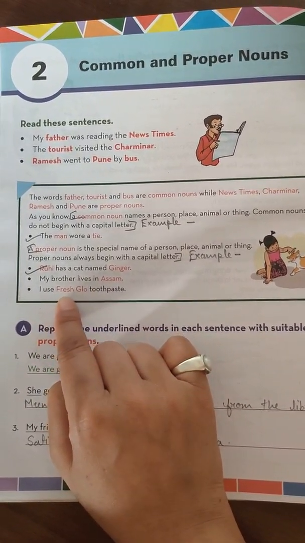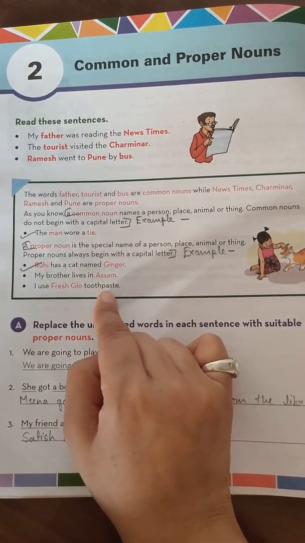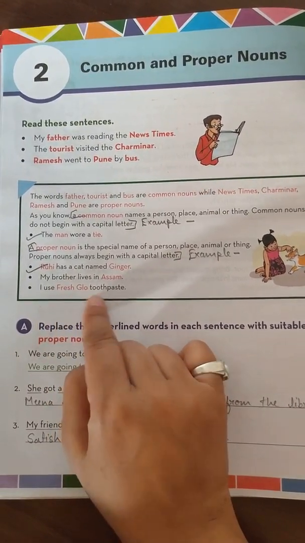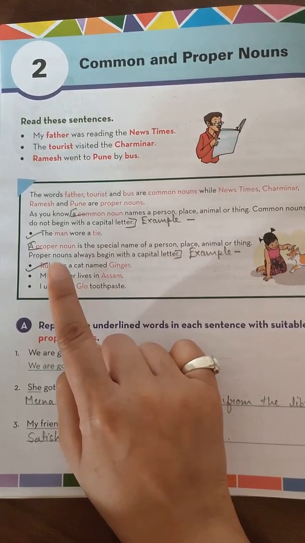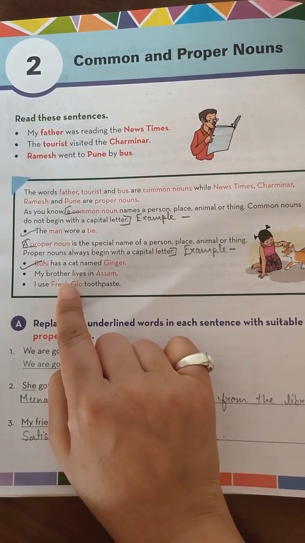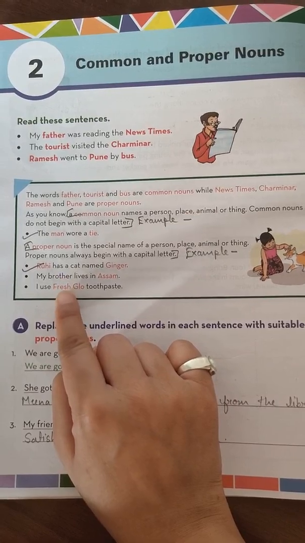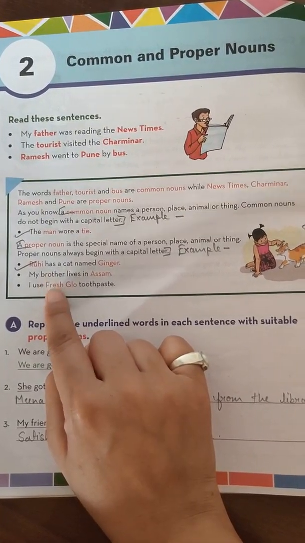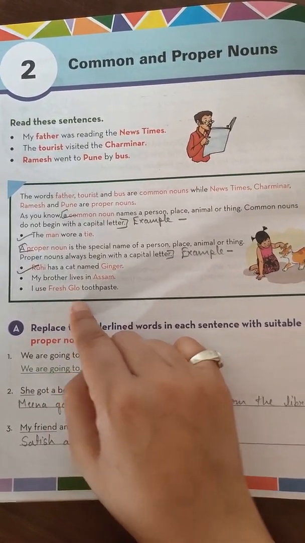I use Fresh Glow toothpaste. Here the name of the toothpaste is given. A specific name which has been given to the toothpaste is used here. So Fresh Glow is a proper noun.